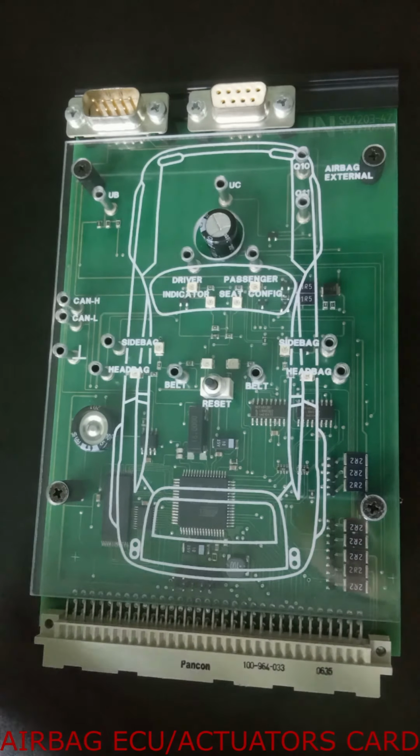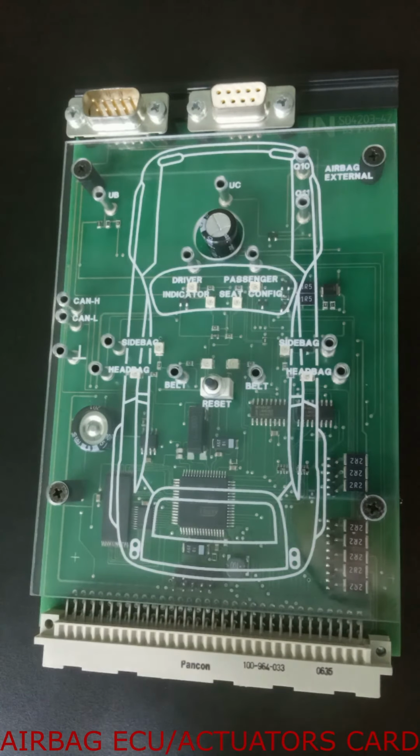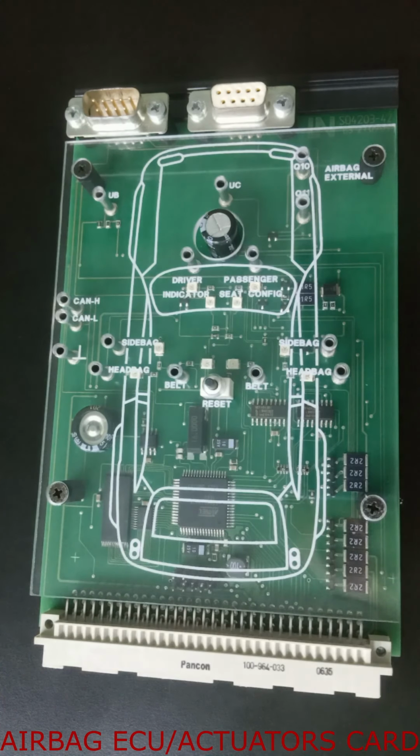This is the kit that we will assemble in the rig to replicate what really happens during a collision. Basic technical spec: the input voltage is about plus 15 volts.